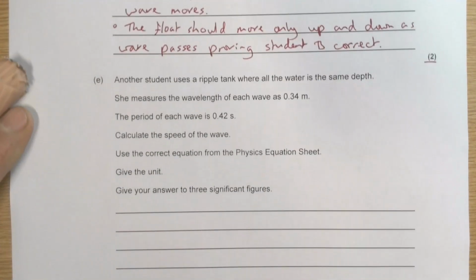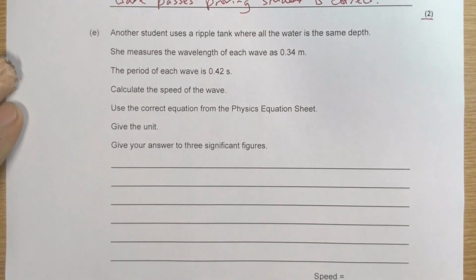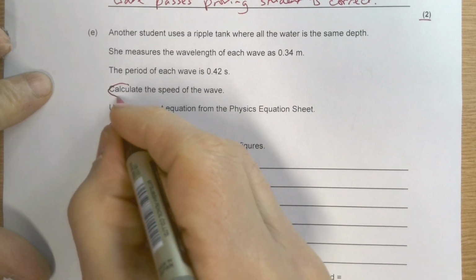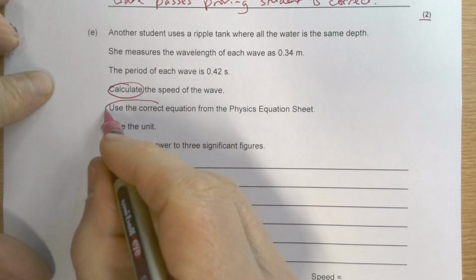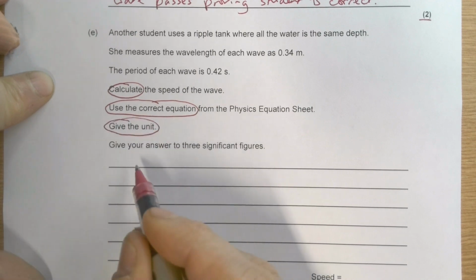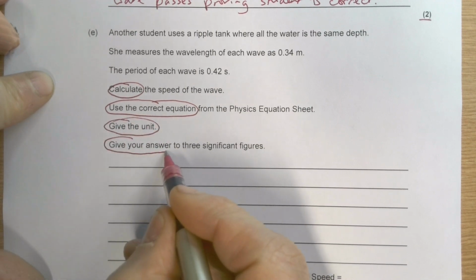Question E. Another student uses a ripple tank where all the water is the same depth. It will stay in the same place or only bob up and down. She measures the wavelength of each wave as 0.34 meters. The period of each wave is 0.42 seconds. Calculate the speed of the wave. Use the correct equation from the physics sheet. Give the unit. There's lots of stuff here. Give your answer to 3 significant figures.